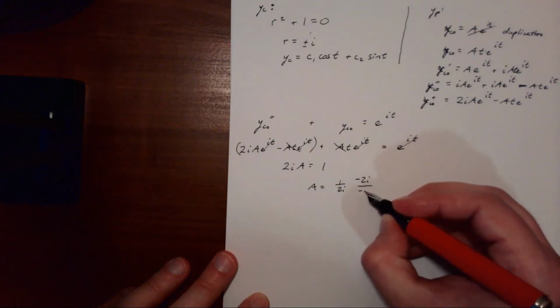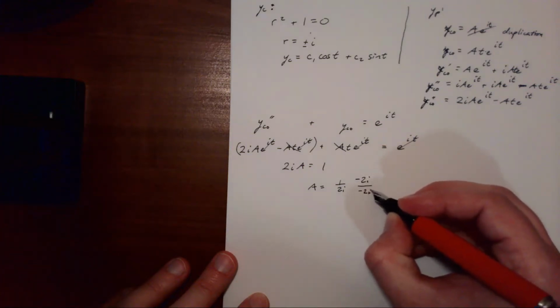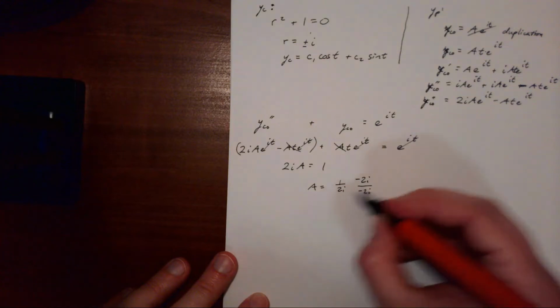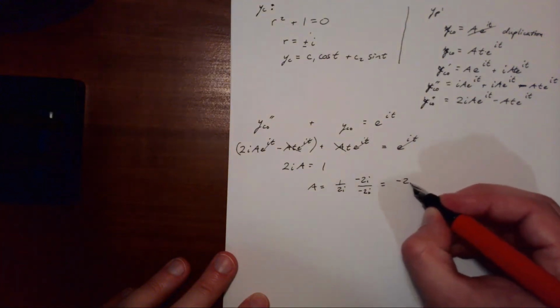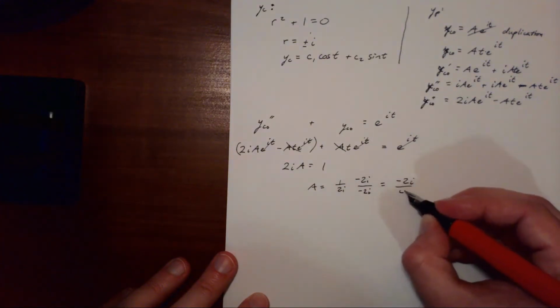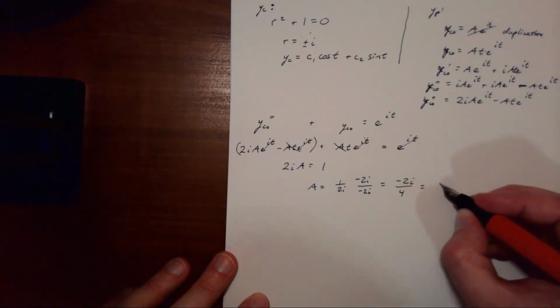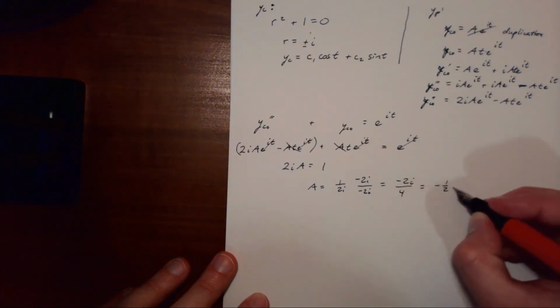Multiply top and bottom by the conjugate, negative 2i. Negative 2i over positive 4 equals negative 1/2 i.